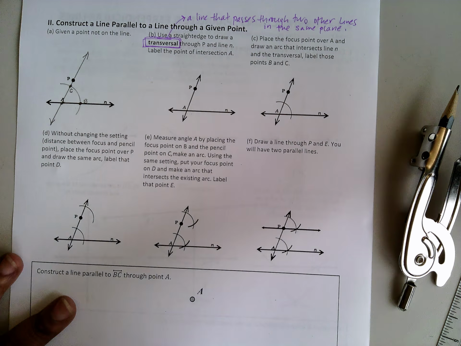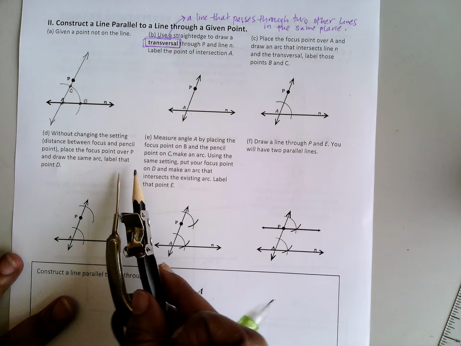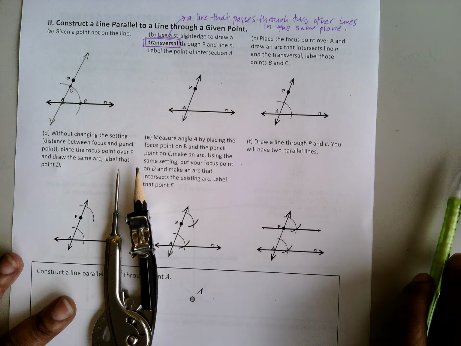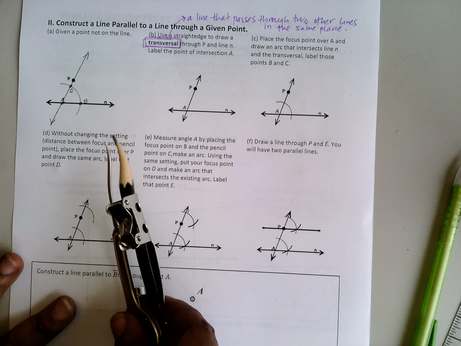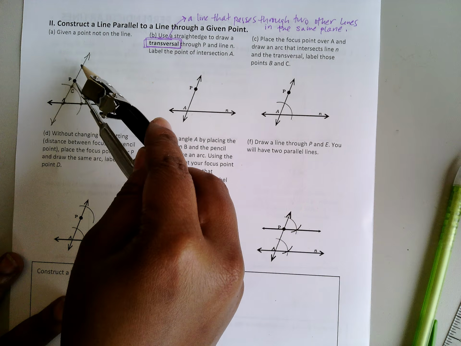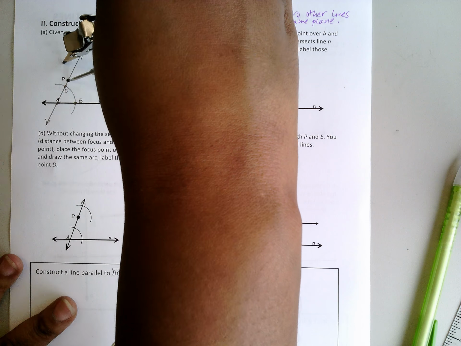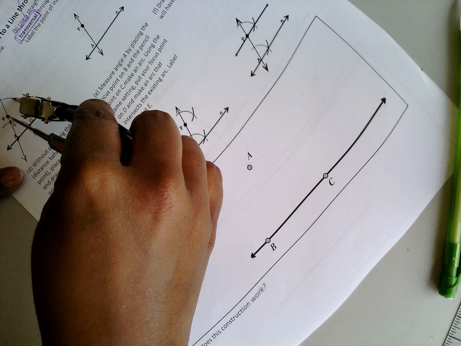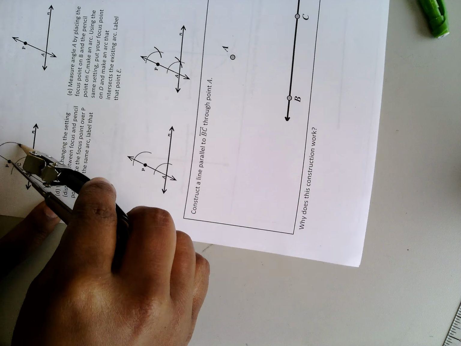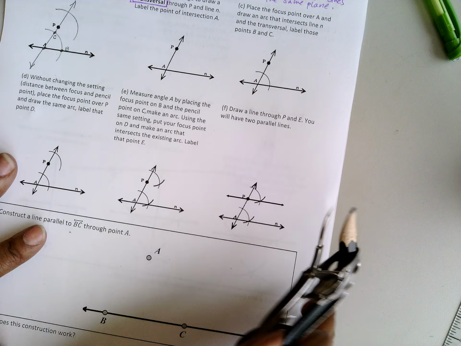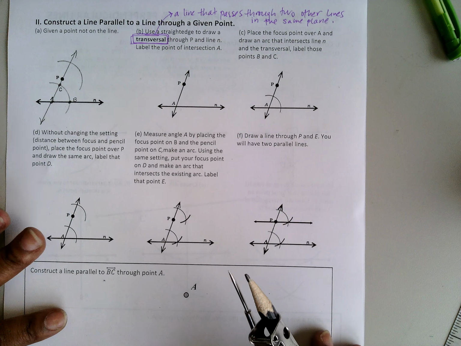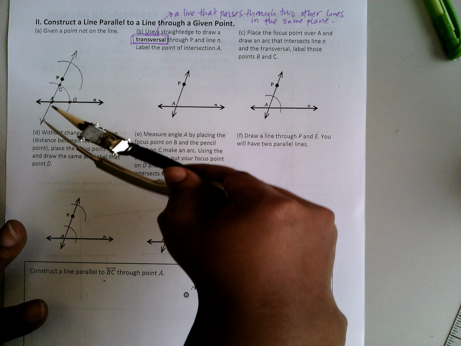The next step is, it says, without changing the setting or the distance between the focus and the pencil point, place the focus point over point P and draw that same arc. So make the same arc using the same setting. And I actually want to extend this arc a little bit longer. So I just want to go all the way down, all the way to about there, okay? Make sure that you do that. You're going to see why that's so important. So you don't want to make a short arc, you want to make it a longer arc, okay?